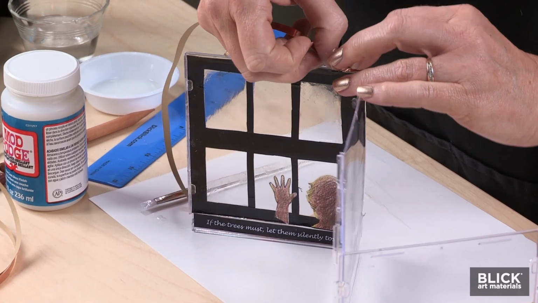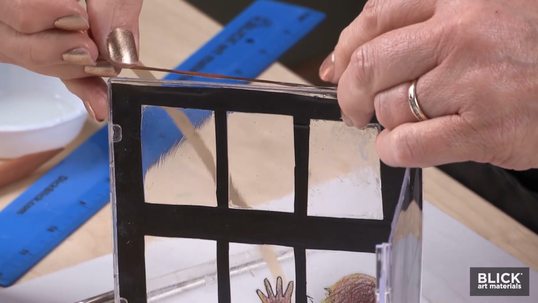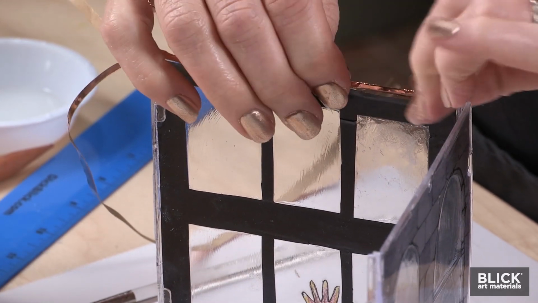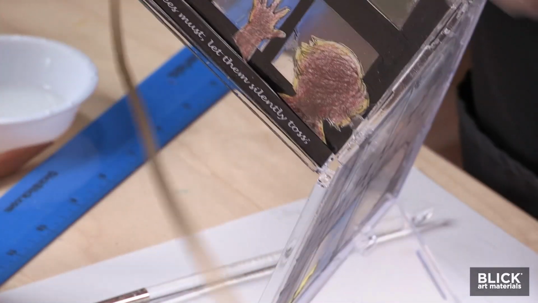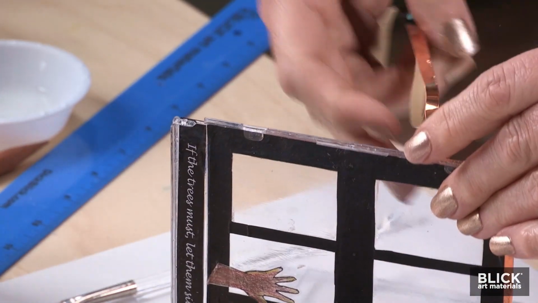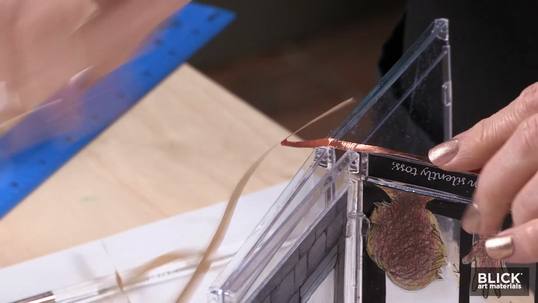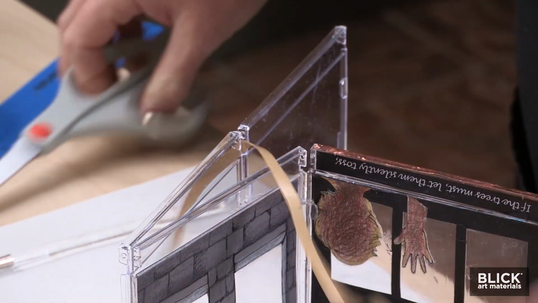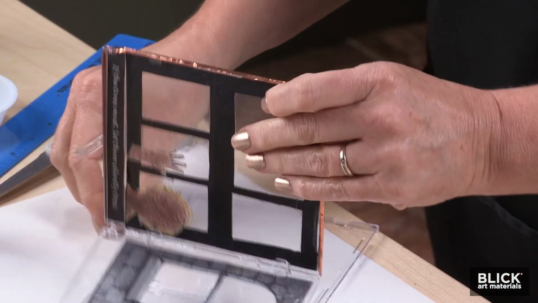Place it in the corner, right in the middle of the panel. As centered as we can possibly get it, and then press down. Continue to unwrap the tape, pressing down until all 3 sides have been wrapped. And then trim off the edge. You can use a rounded tool. I've got a great brush handle here to just burnish it down and make sure that it stays in place.